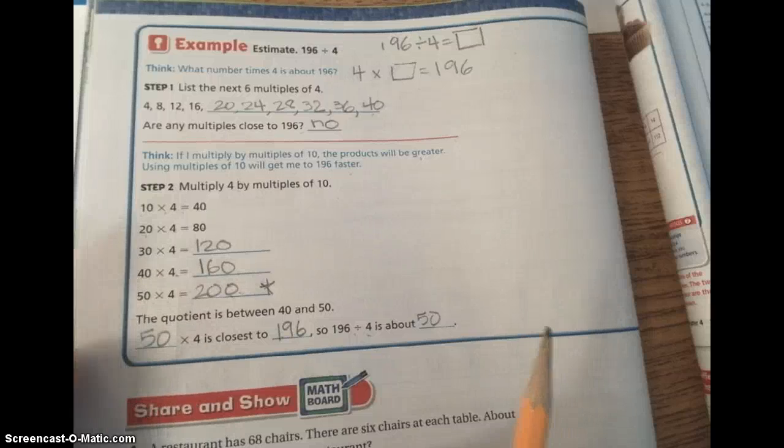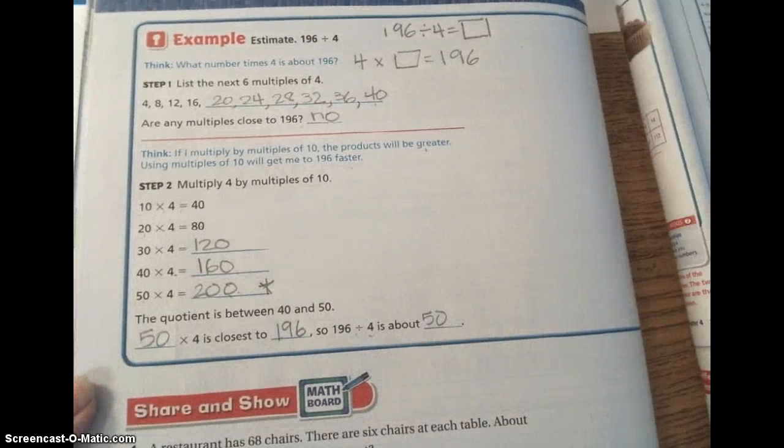Now you're going to complete the share and show on page 198 and 199 on your own.